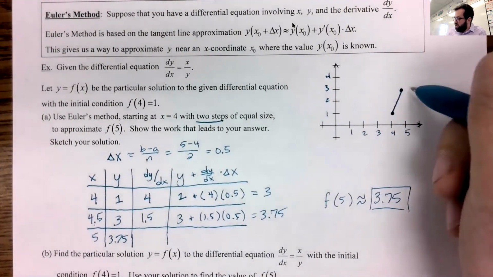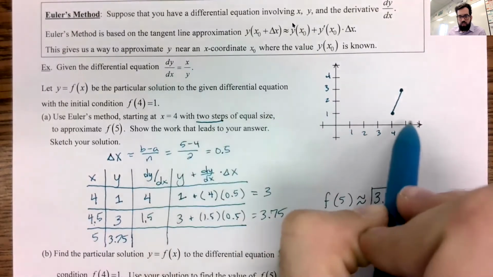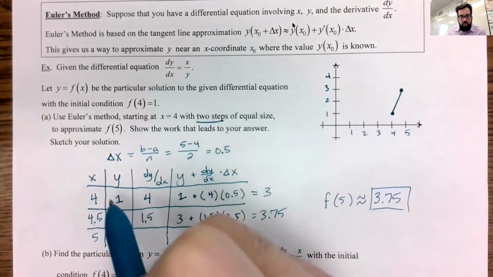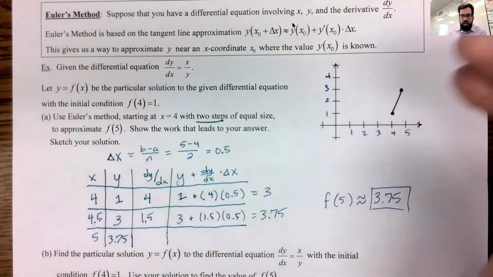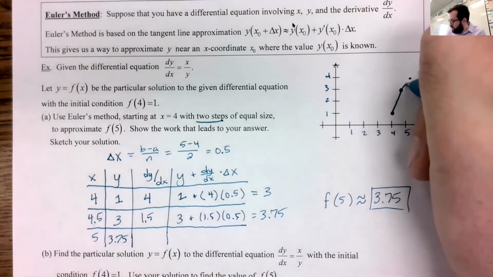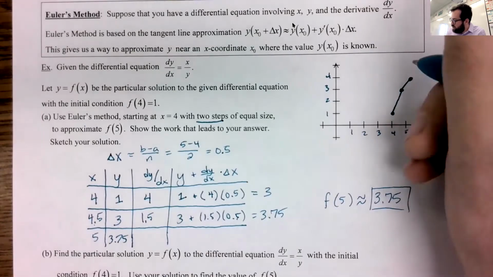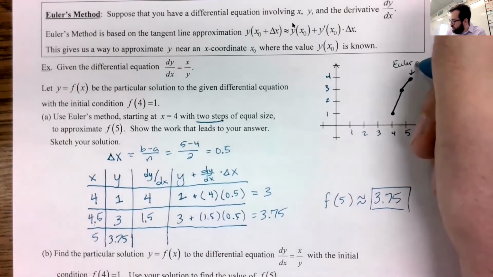And then we say, okay, well, let's shift our slope now to better represent our function, since we kind of traveled a little bit. We plugged in the new slope, the new x and y value to get the slope, and now we got to 3.75. So we kind of shifted this way a little bit. So this becomes our Euler approximation.